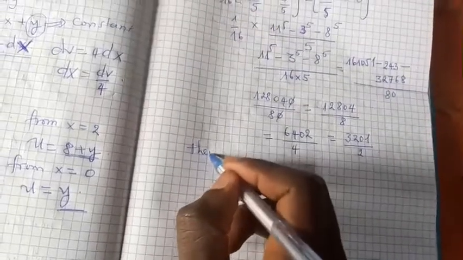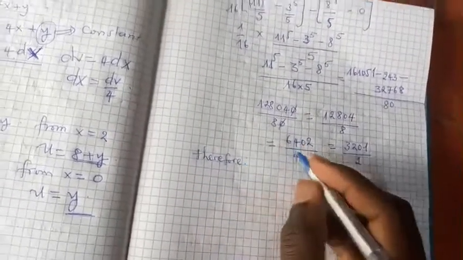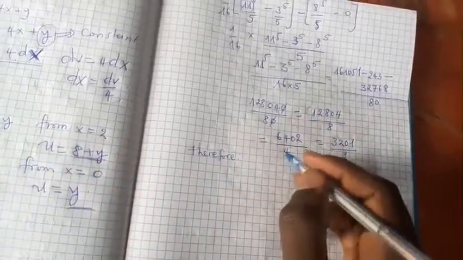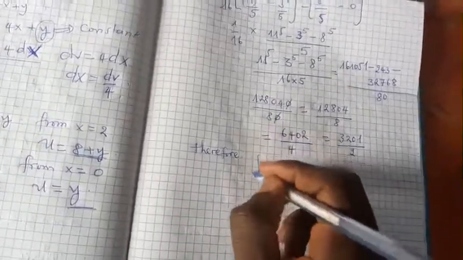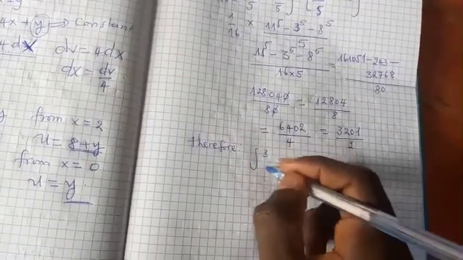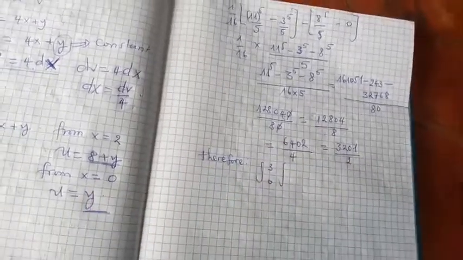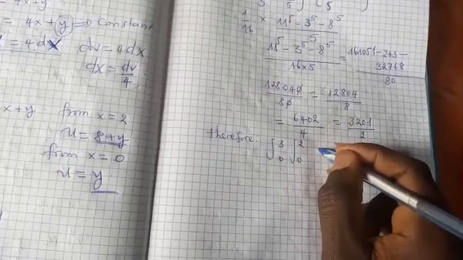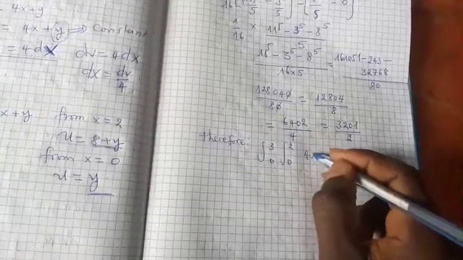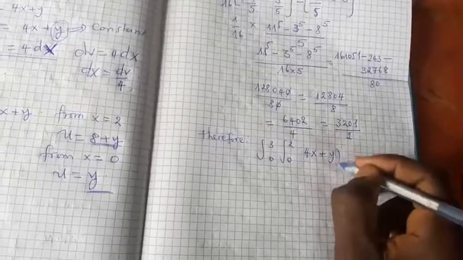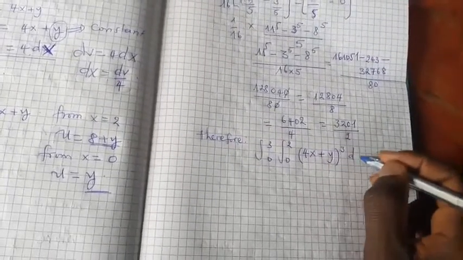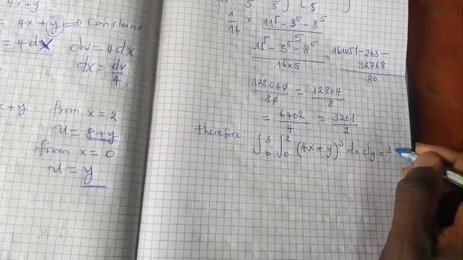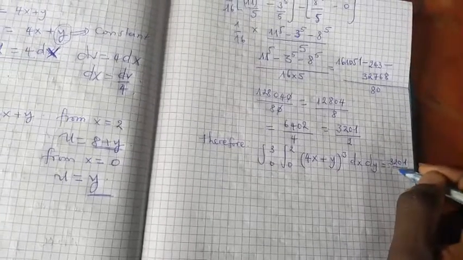Therefore, we have the integral from 0 to 3, integral from 0 to 2 of (4x plus y) power 3 dx dy equal to 3201 over 2.